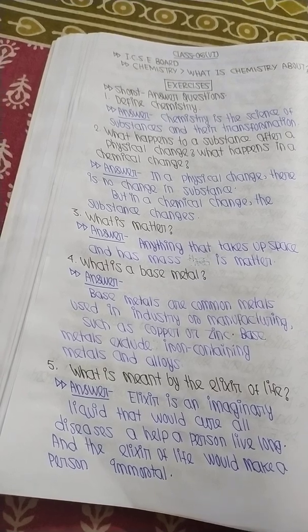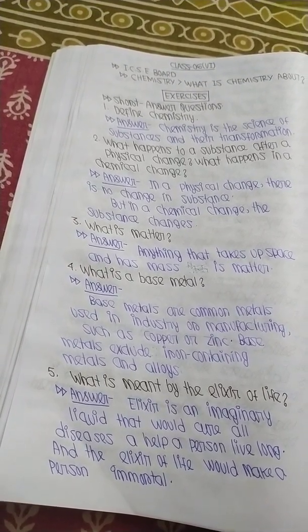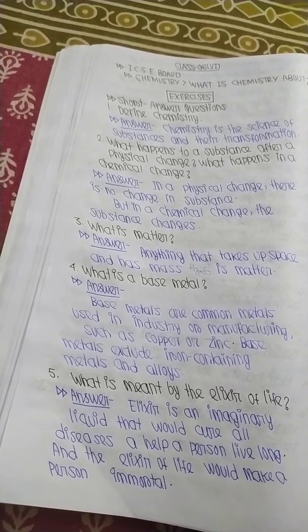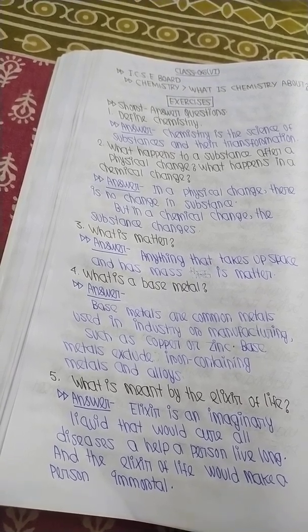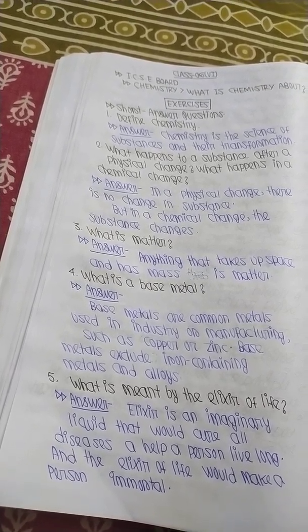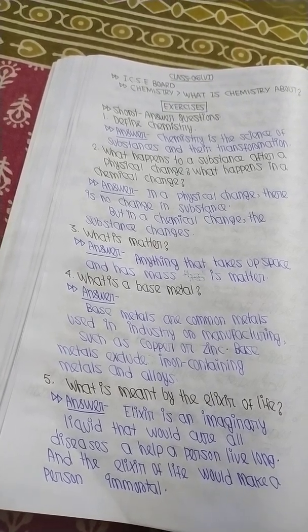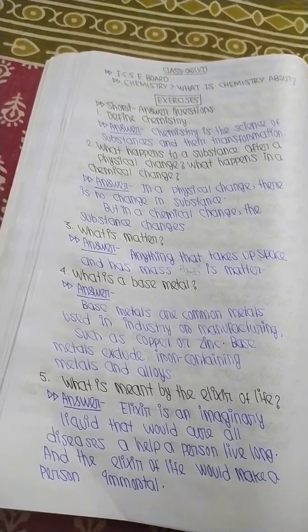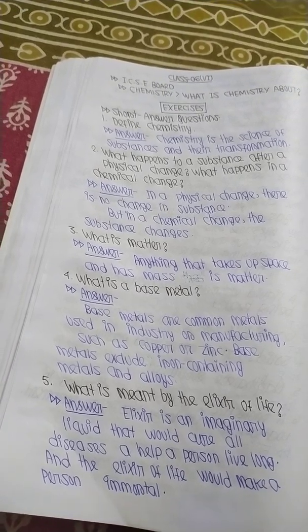Number 4. What is a base metal? Answer: base metals are common metals used in industry or manufacturing, such as copper or zinc. Base metals exclude iron containing metals and alloys.